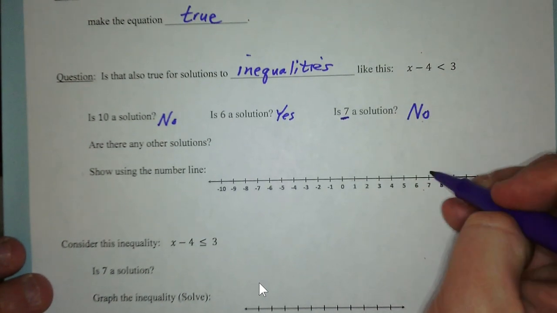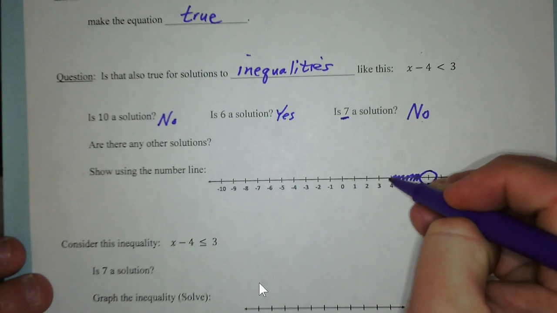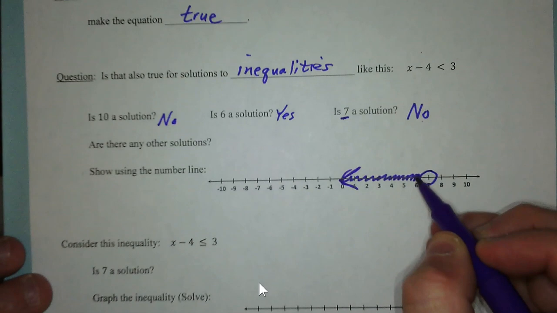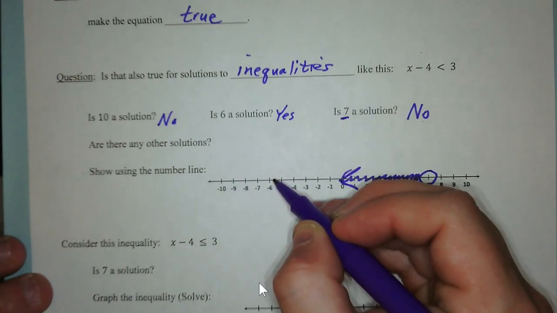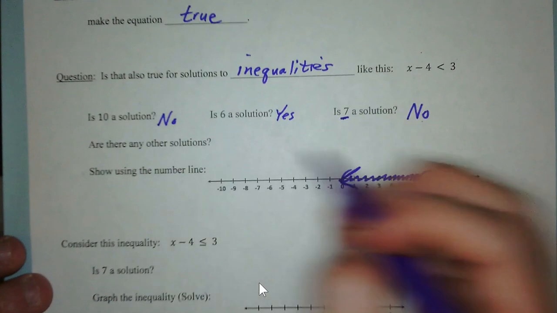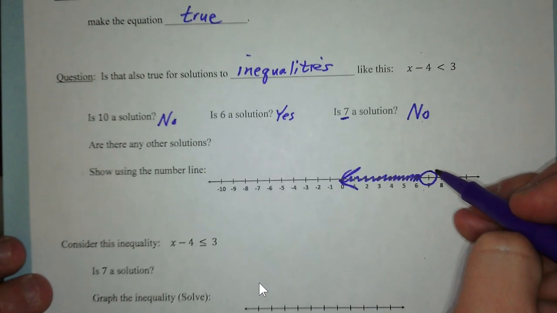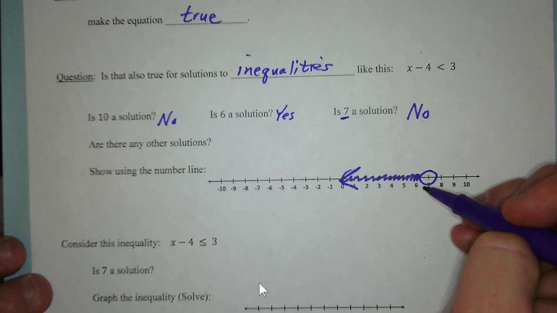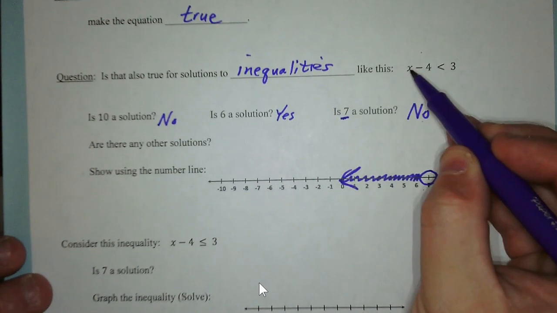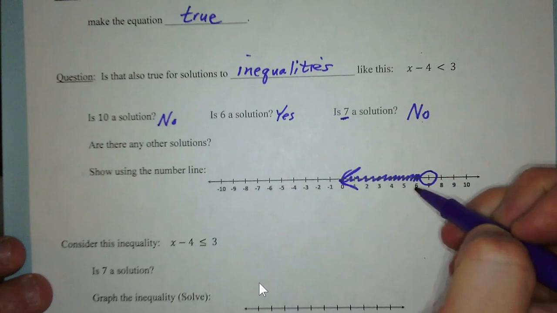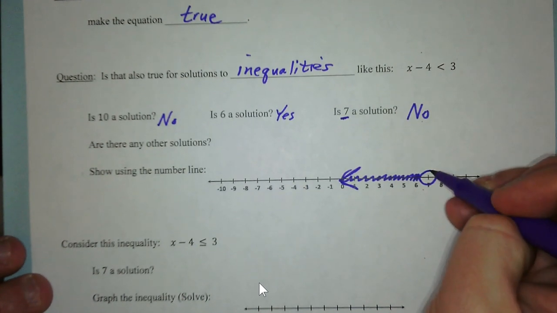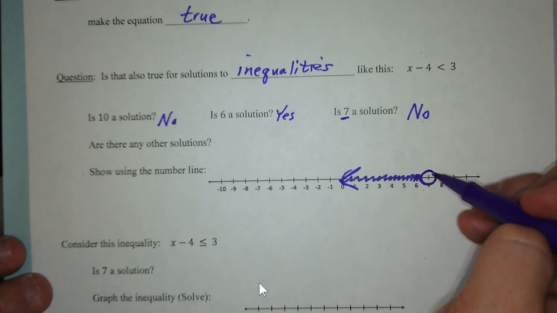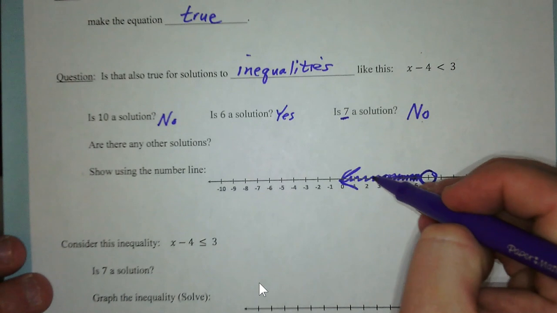But here's the thing, people, long story short. It's not just 6 and 5 and 4 and 3 and negative 6 and negative 20 and negative 1,000. It's literally everything less than 7, including 6.999999. Like 6.9, 6.99. So the way we actually graph this is we put an open circle on 7 and you shade to the left, okay? You're probably going to start finding this familiar.